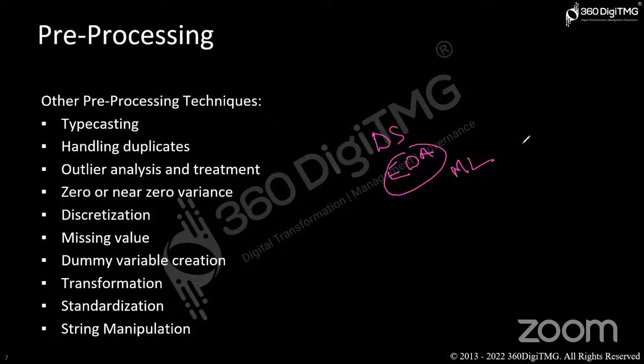In Python, when we use it for our EDA, Python is an interpreted, object-oriented programming language with dynamic semantics.